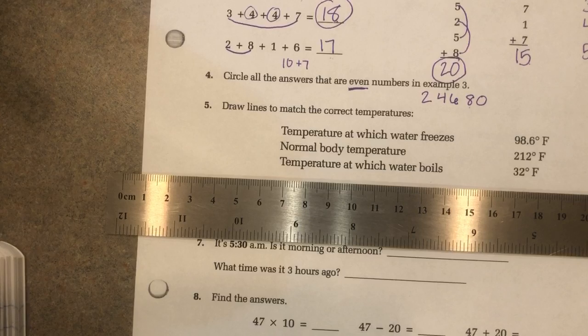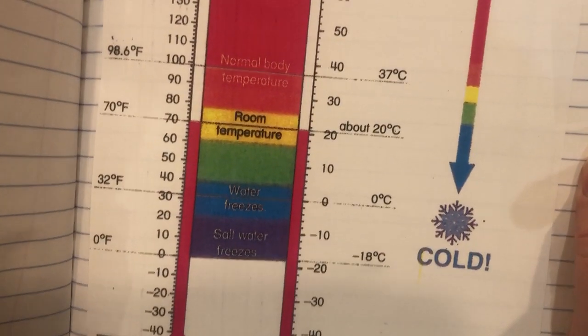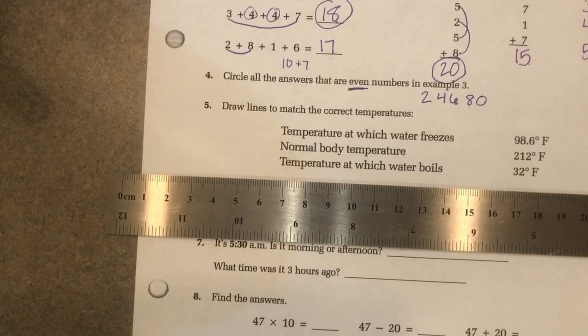What page was it on my journals? Oh, page 11. All right, so remember this page in your journals. Okay, turn to page 11 if you need to do these.